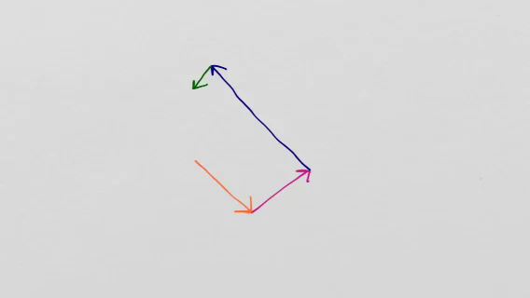Now, you'll notice that this works out almost beautifully in that we've got a nice, clear path, if you will, to our resultant vector.